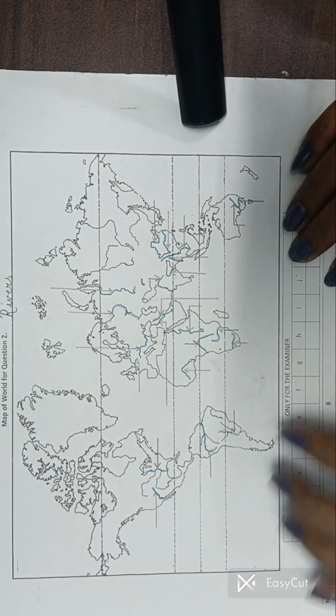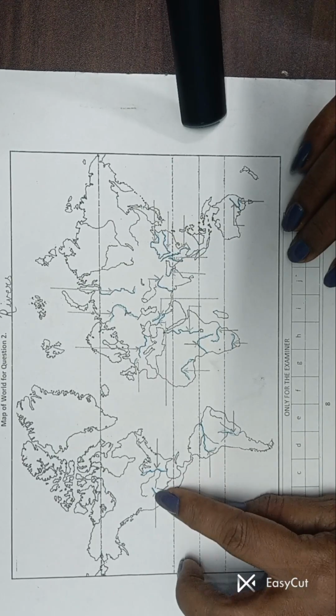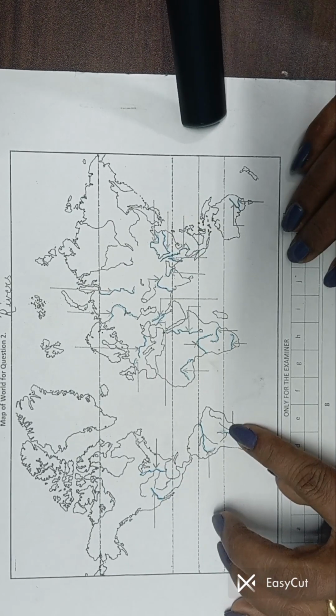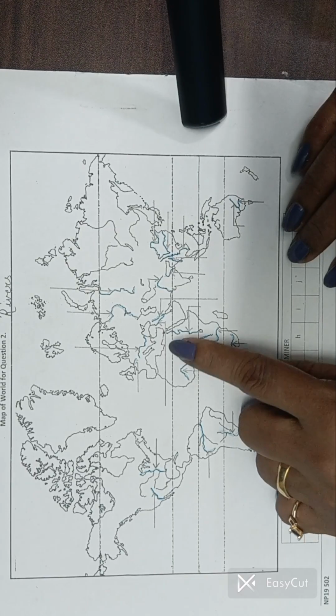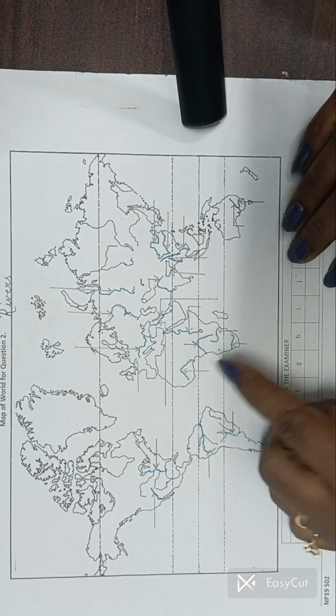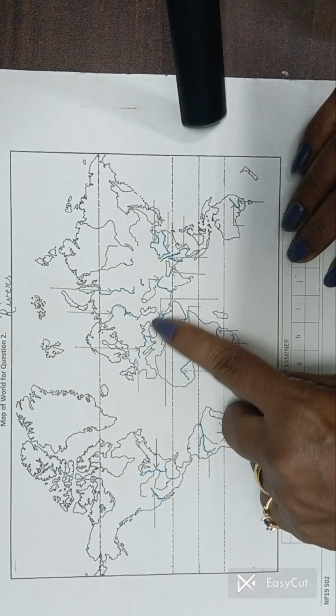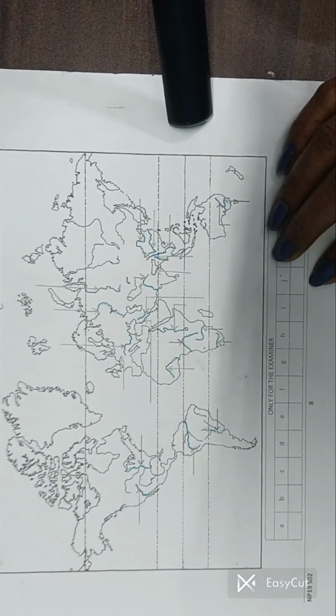Now we will put the arrows. Make sure the arrowhead is to the place where you are pointing. That is towards the river. The arrowhead is to the river. Now we will label them.